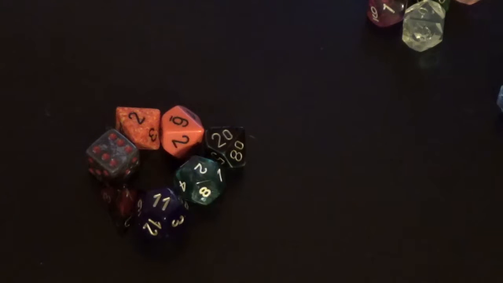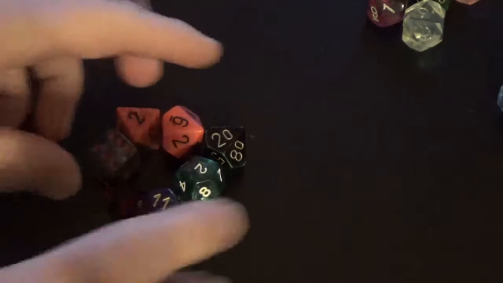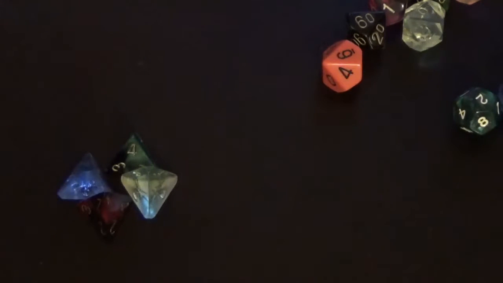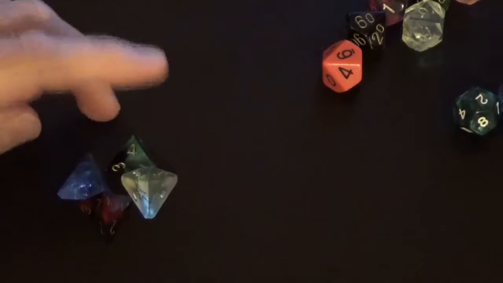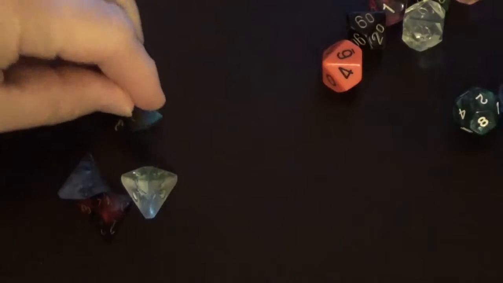Now normally they all come in one particular color pattern. These just happen to be some random dice. So let me go ahead and cover each of these and how to read them for those who are maybe unfamiliar. Alright. So, our first dice that we're looking at is what's called a 4-sided dice, or a D4.